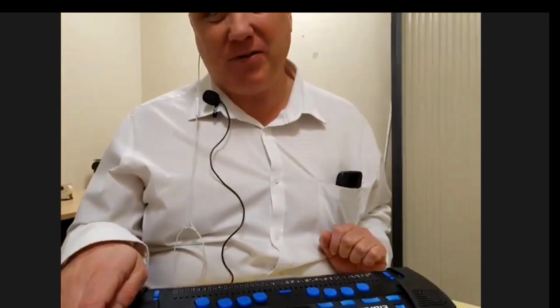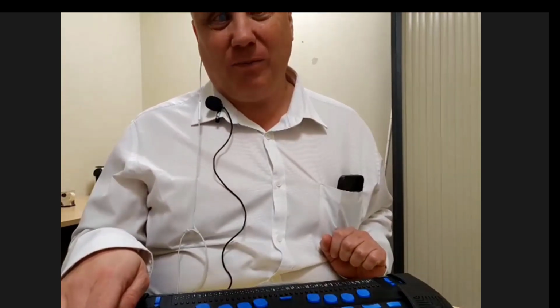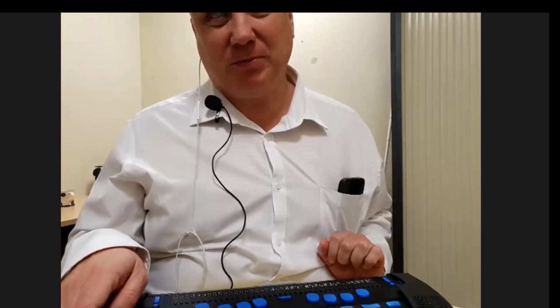So if you've got a work laptop, for example, you can plug that into the Elbraille and use the Focus 40 without having to separate the Braille display from the Elbraille. We also have a headphone jack on the right-hand side.